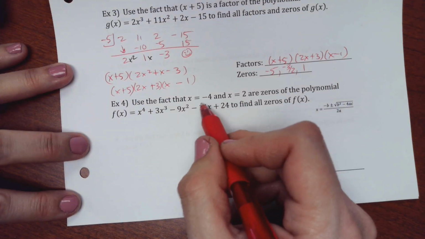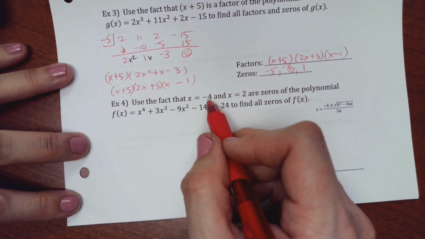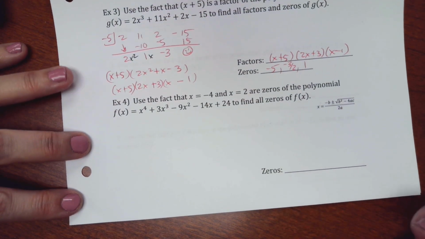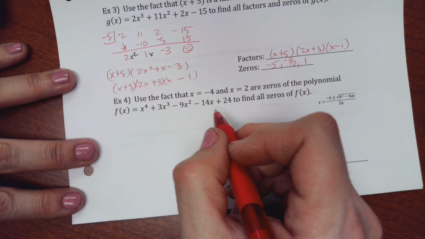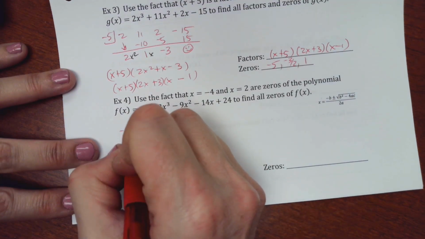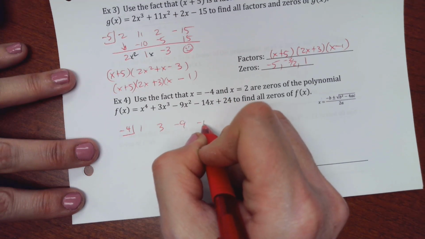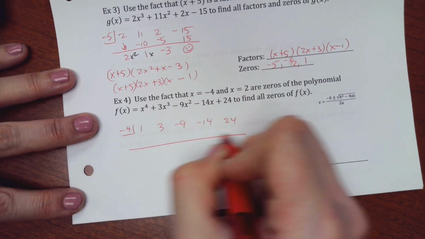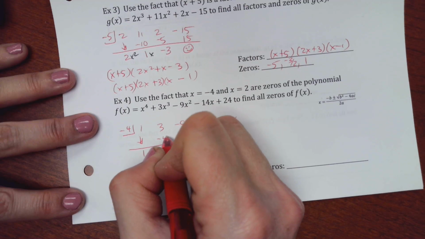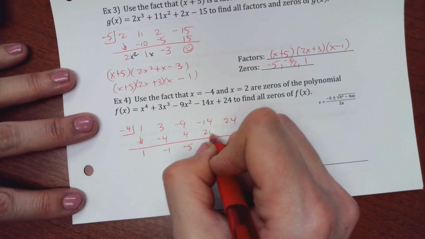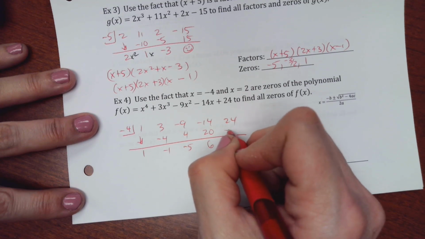So if you looked on the graph, this graph would cross the x-axis at negative 4 and 2, like those would be x-intercepts on the picture. And so later we'll talk about that next class. So -4, let's do that one. Now 1, 3, -9, -14, and 24. Okay, so we'll get -4, -1, -5, and 20. That's back down to 6, and then -24.